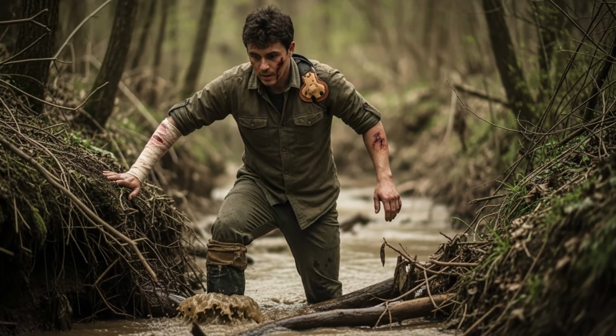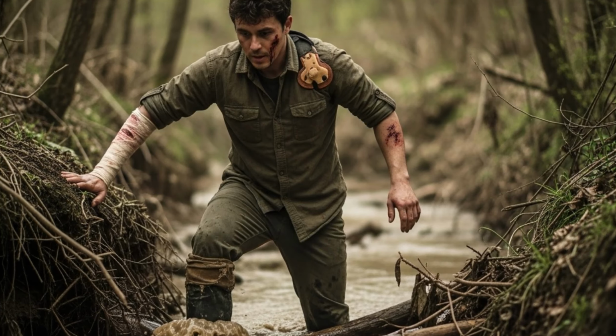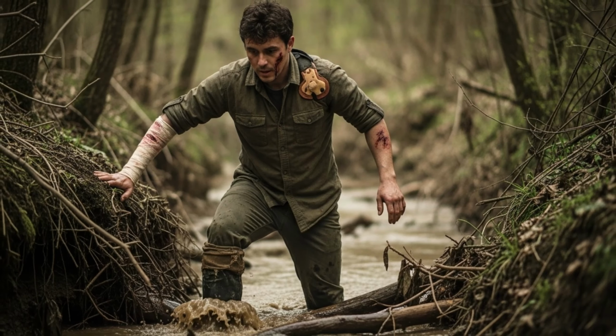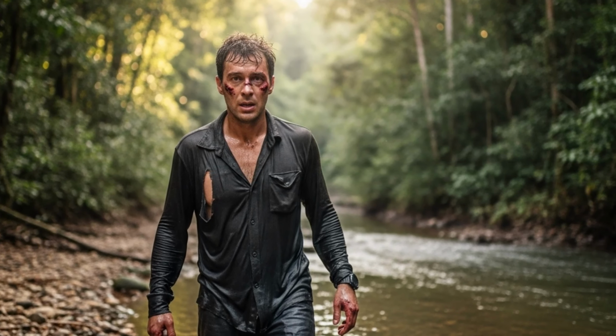Several passengers were ejected from the aircraft during the breakup. Others remained inside sections of the fuselage as it fell. The descent ended in the forest canopy. The trees absorbed part of the impact, slowing the fall but not preventing fatal injuries.